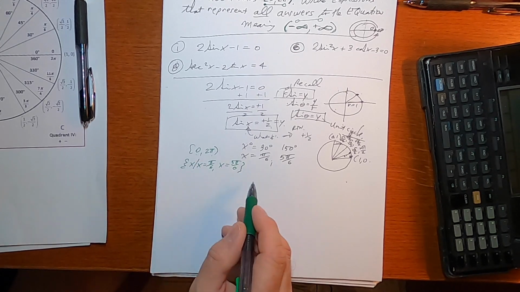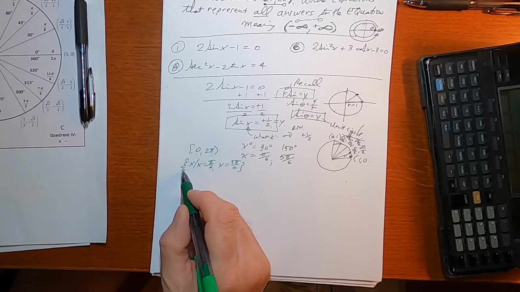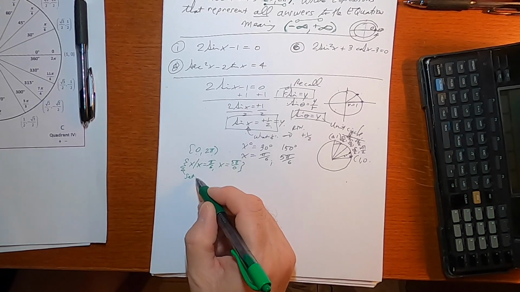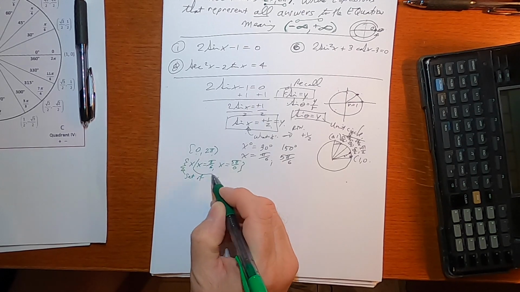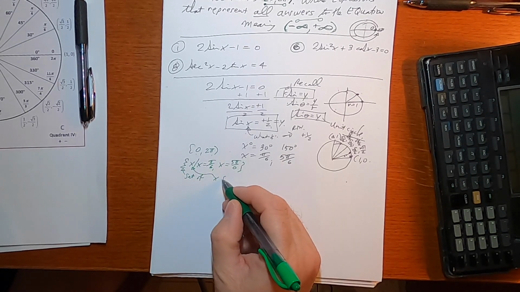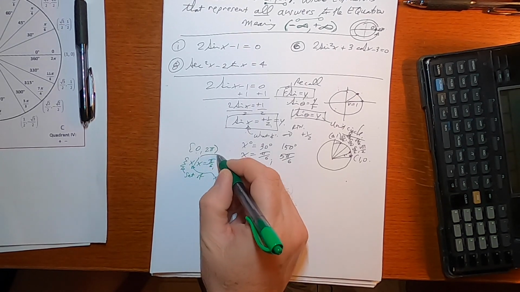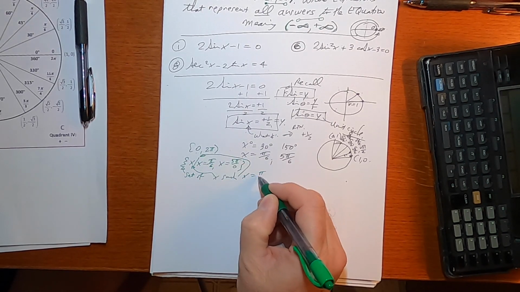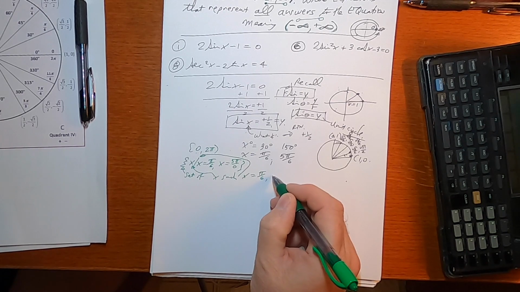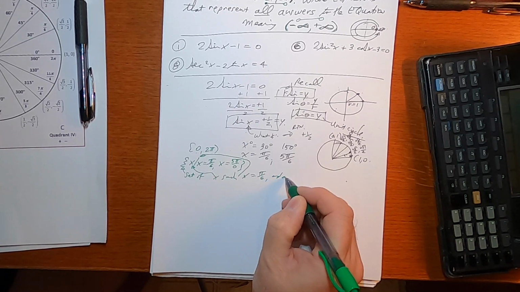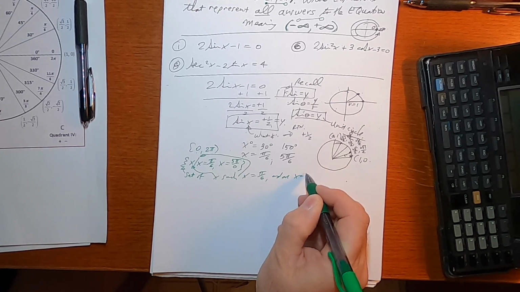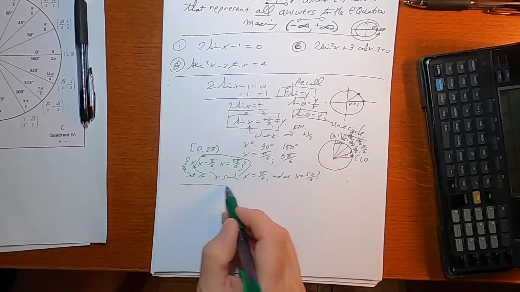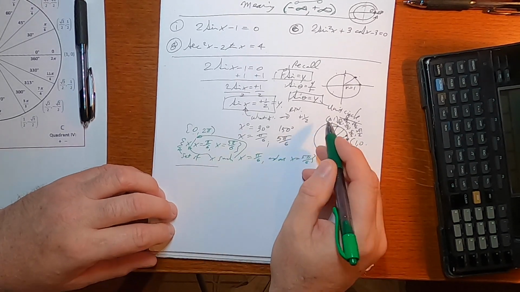When you speak this, you say this is the set of x such that x equals pi over 6 or x equals 5 pi over 6. There's your set.